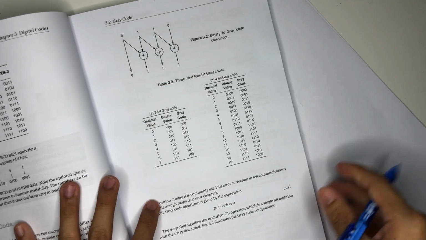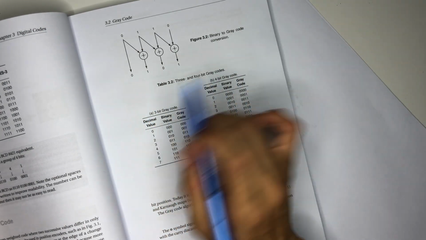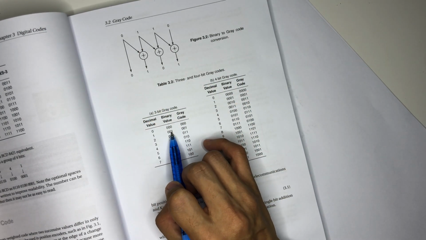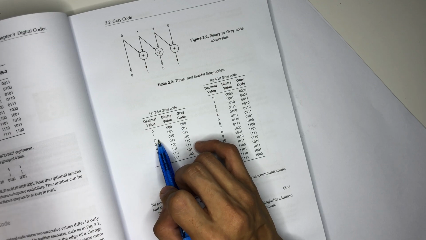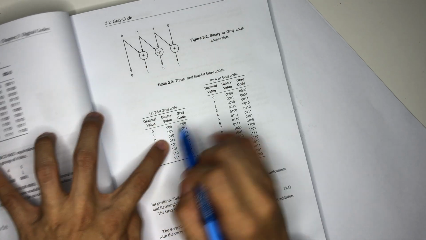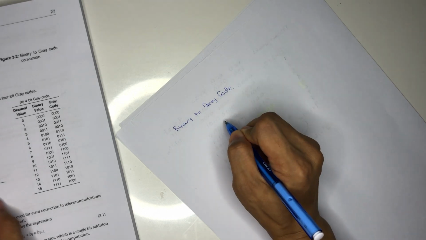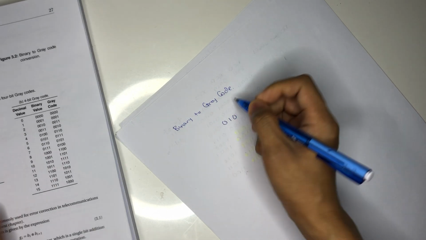From here let me take one value which is different. This one is the same, so how about we choose number 2. Decimal value 2, 0, 1, 0. So what is 0, 1, 0 in gray code?